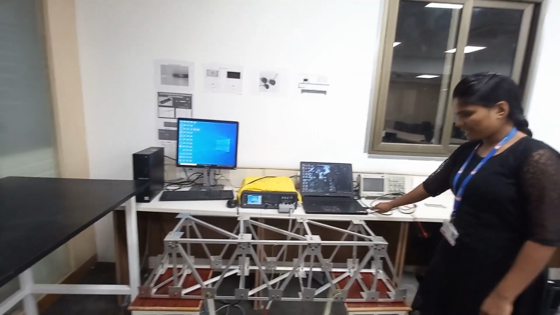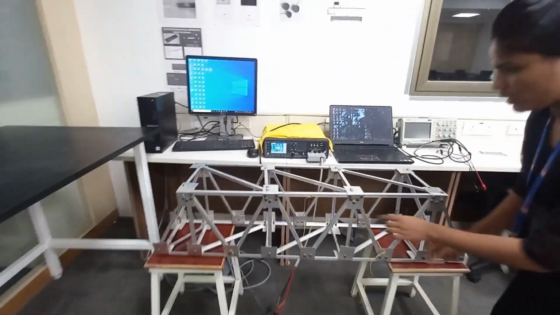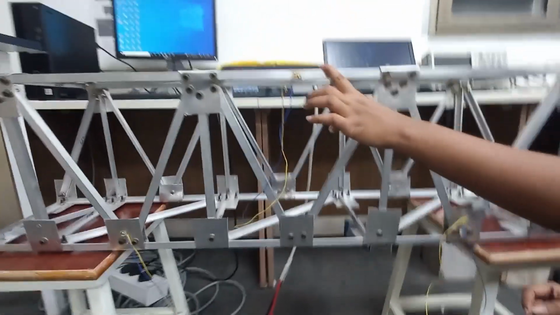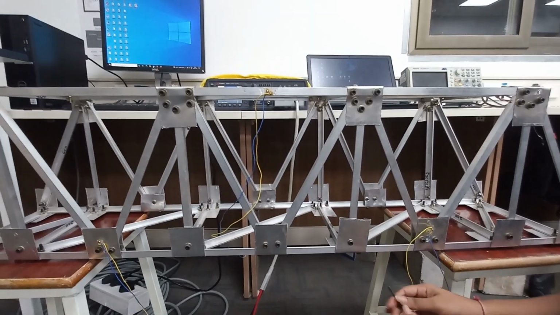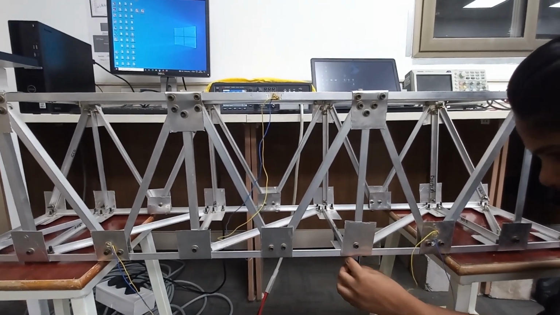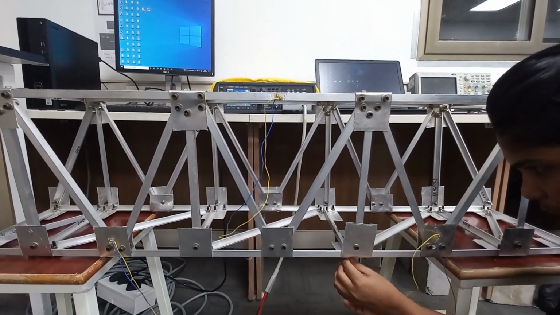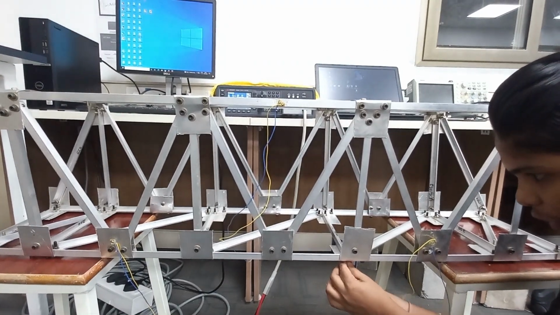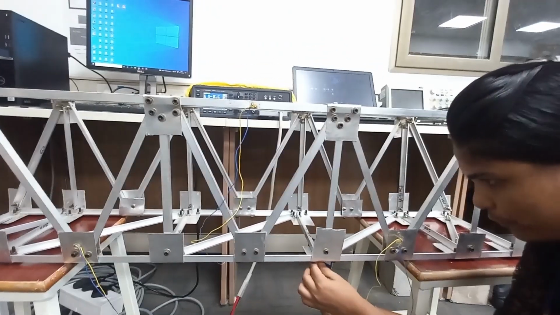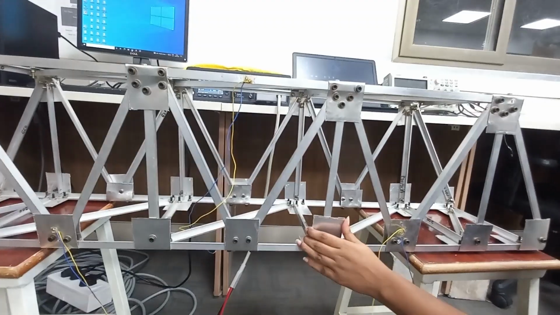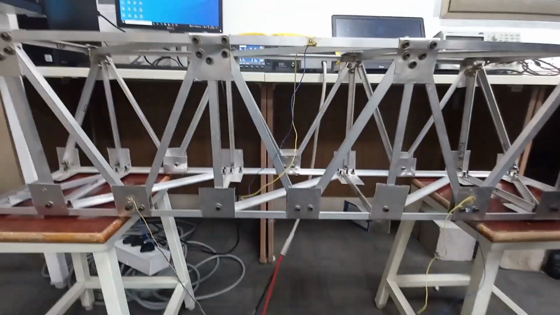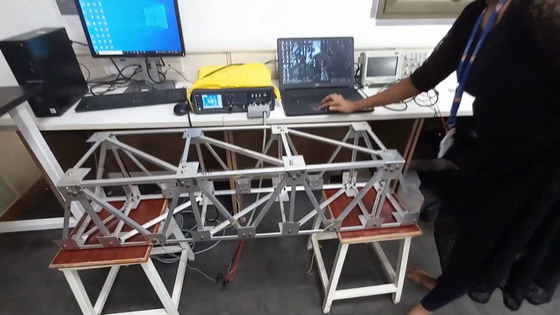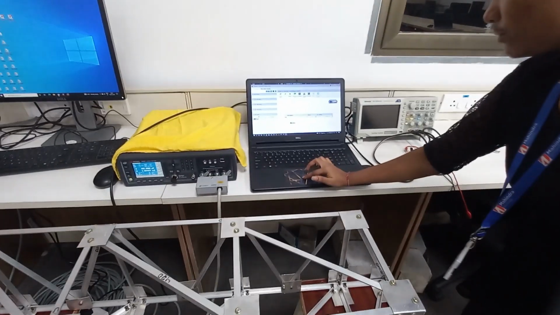And now we are creating the damage at the PZT between 2nd PZT and 3rd PZT by loosening the bolt at 5 turns: 1, 2, 3, 4 and 5. Here we have created the damage. Now again we need to take the signature of the PZT1.